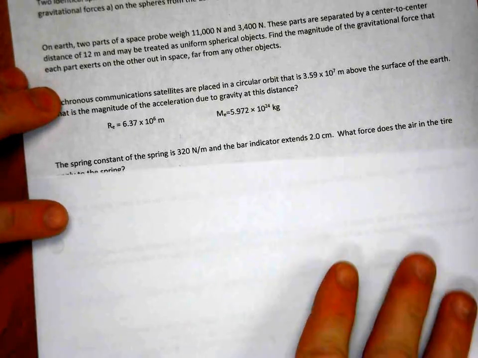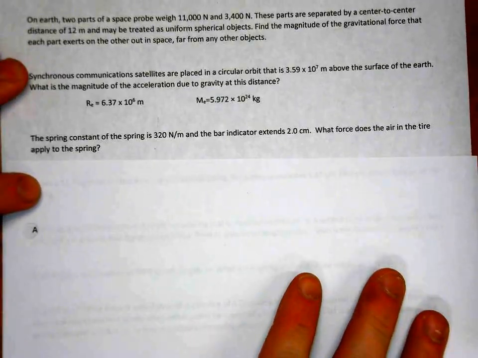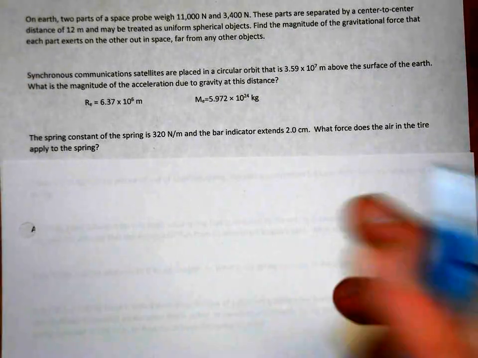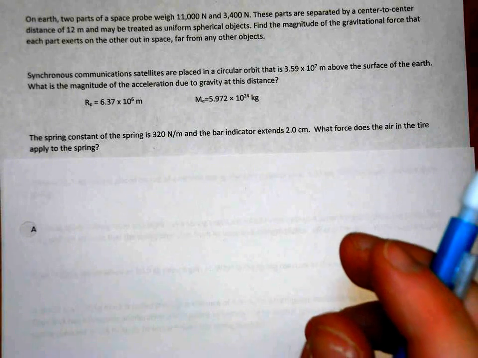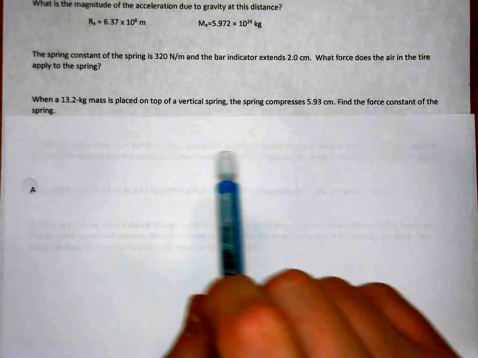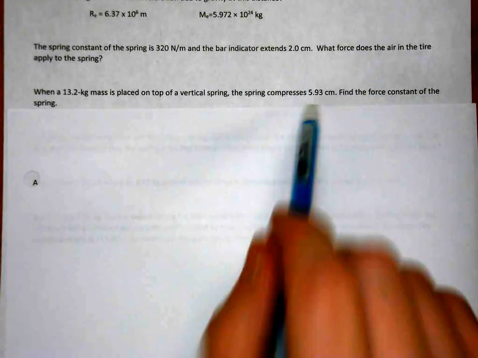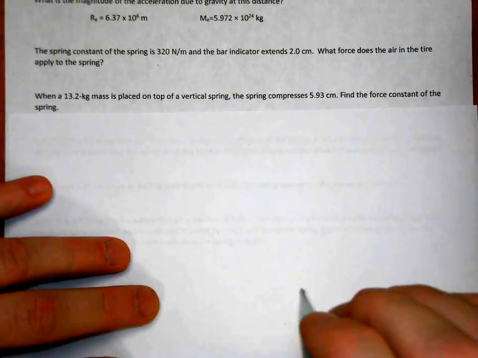Okay, so now here's an example I have on the sheet. Spring constant of a spring is 320 Newton per meter, and the bar indicator extends 2 meters. Oh, well, that's the one we just did. I did put that on there. So next we have a 13.2 kilogram mass that's placed on top of a vertical spring, and the spring compresses by that amount. Find the force constant of the spring.